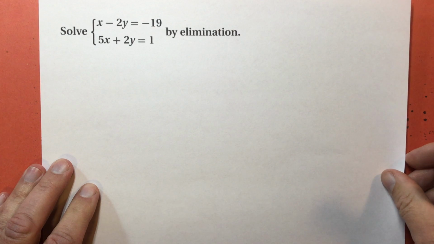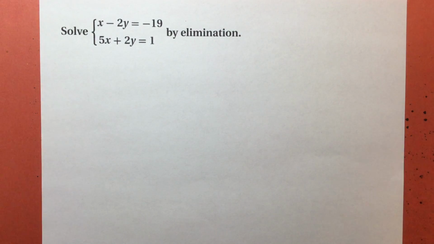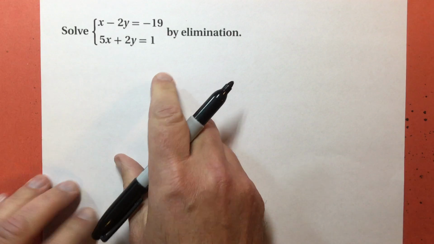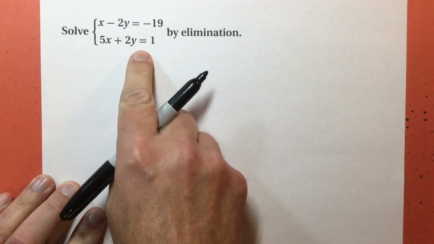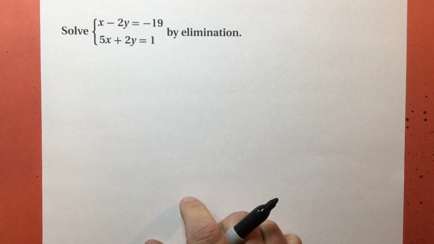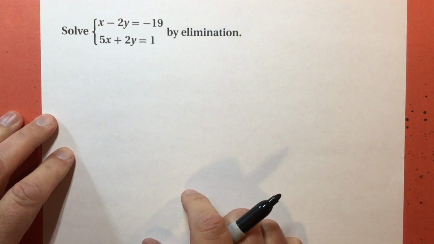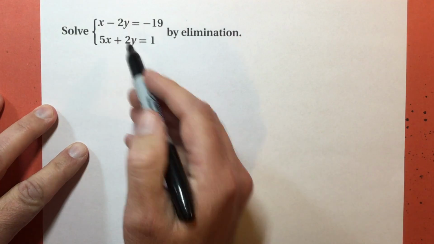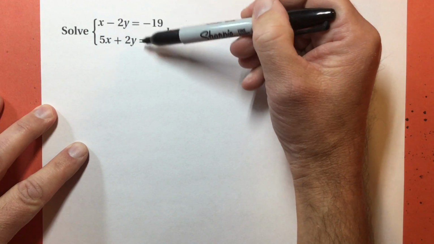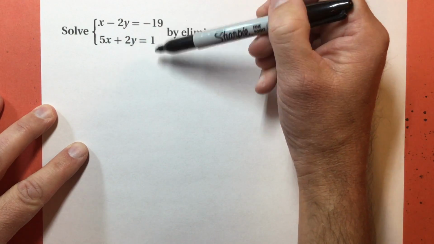All right, so I have x subtract 2y equals negative 19, and 5x plus 2y equals 1. Both of these are in standard form. And if you remember, standard form is something times x plus something times y equals something. It's one of the three ways we talked about how to show a linear function. So I'm going to write this so that everything's lined up: the x's above each other, the y's above each other, the equal signs above each other, and then these constants over here.